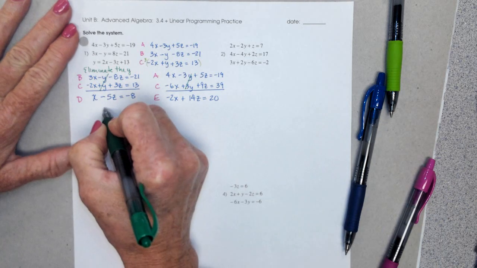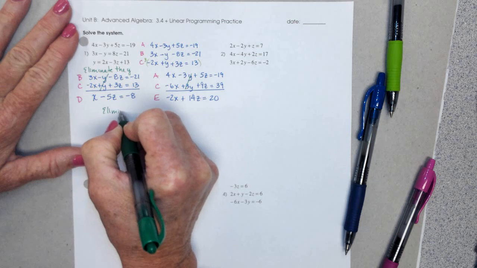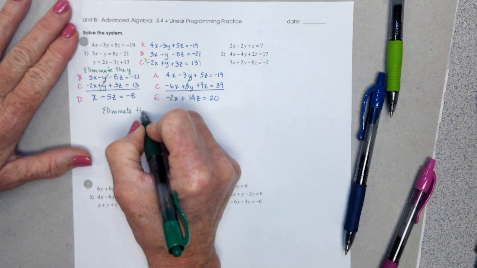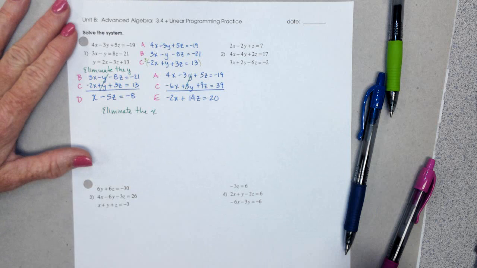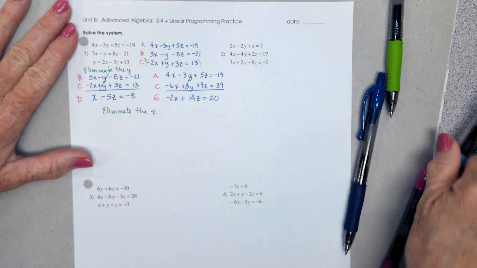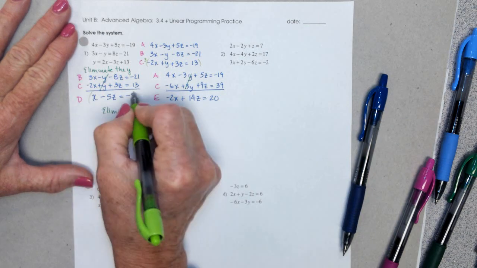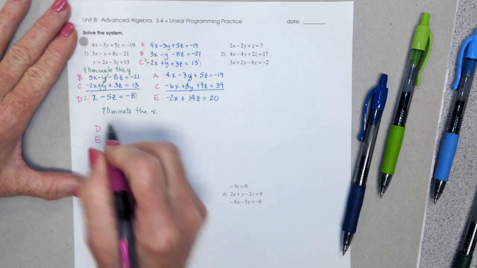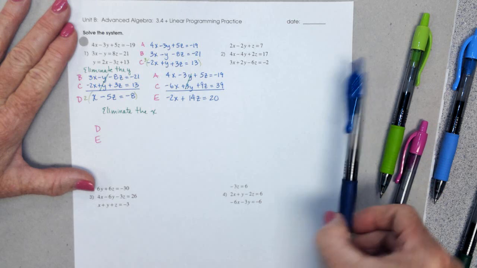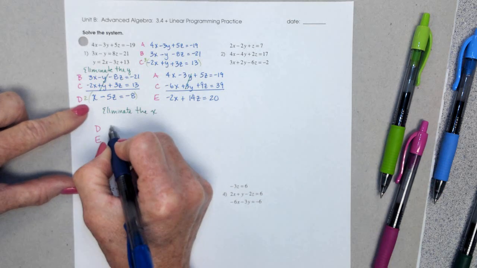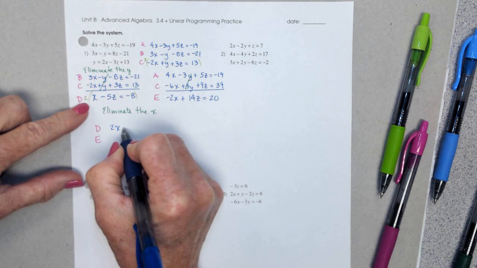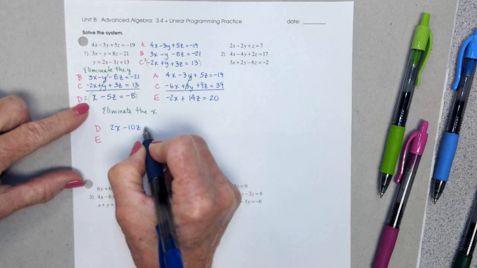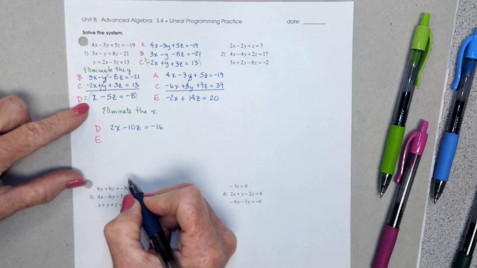We're using equation D and E. Multiply D by 2, that gives us 2x minus 10z equals negative 16.